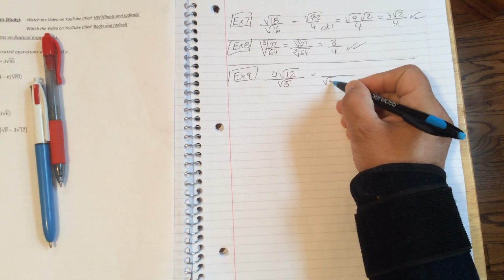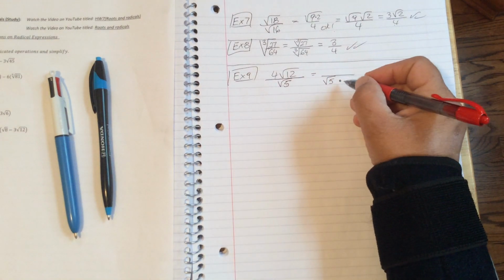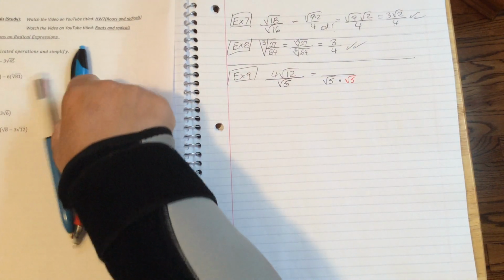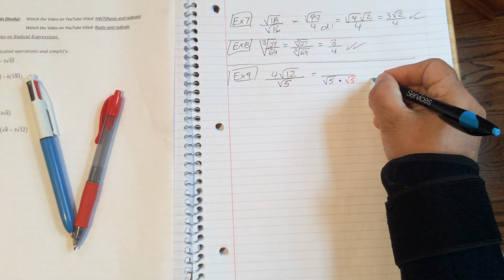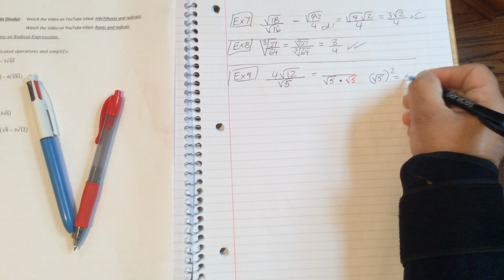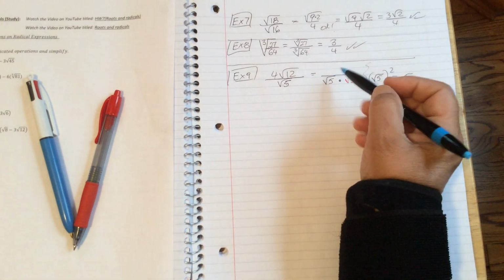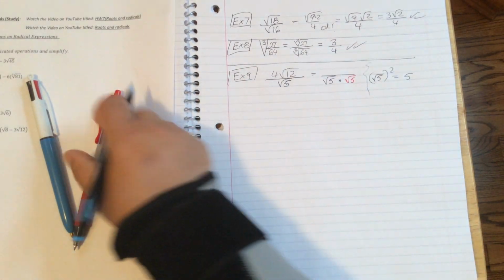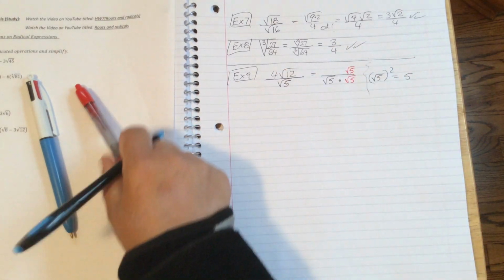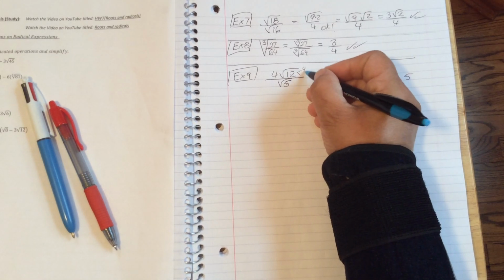This is happening in only one way: if I multiply the square root of 5 by itself, which will give me the square root of 5 squared, and this is just 5. Okay? We know this. Now, let me write also, I have to multiply on the top by the same thing. And now I am separating 12 as 4 times 3.